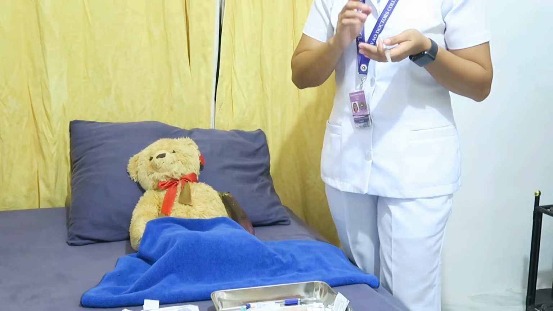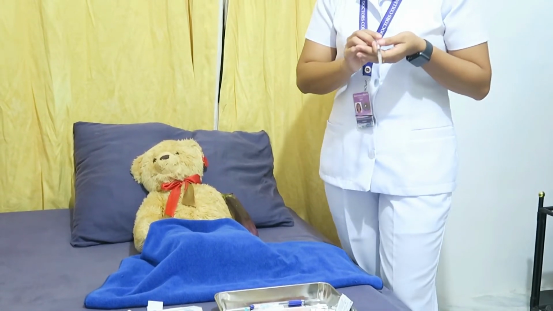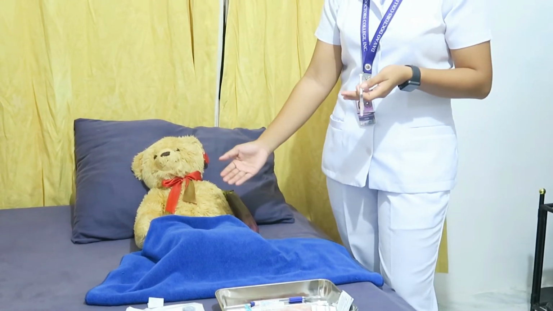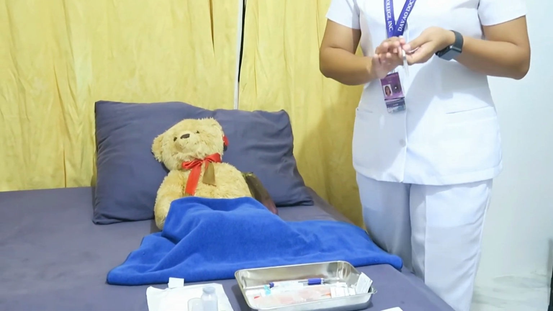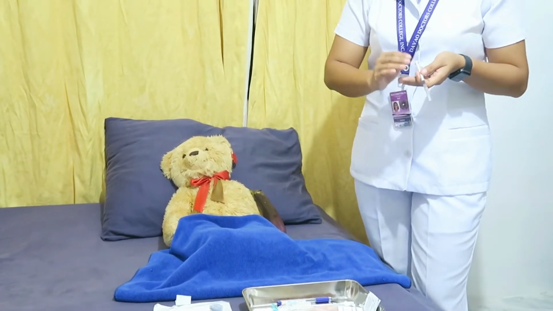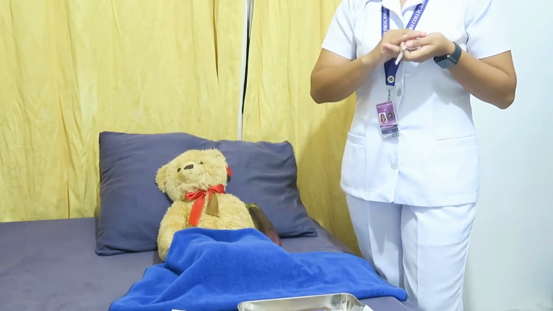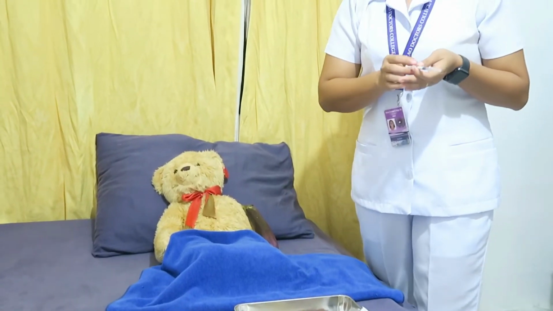Apply gloves as indicated by agency policy. Cleanse the skin of the site using a firm circular motion. As you can see, I've already cleaned the site in a circular motion, starting at the center and widening the circle outward. Allow the area to dry thoroughly. Then prepare the syringe for the injection. Before that, remove the needle cap.